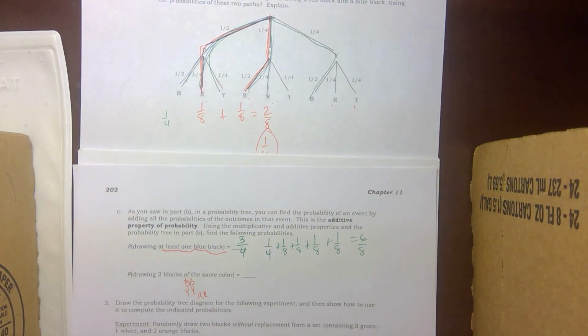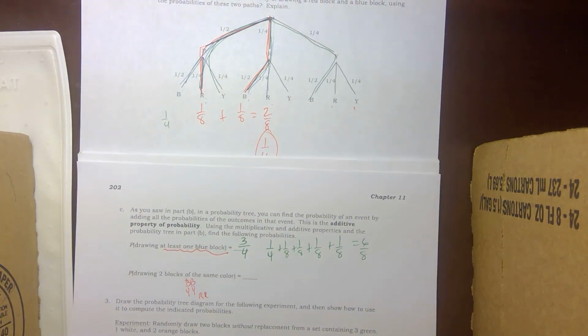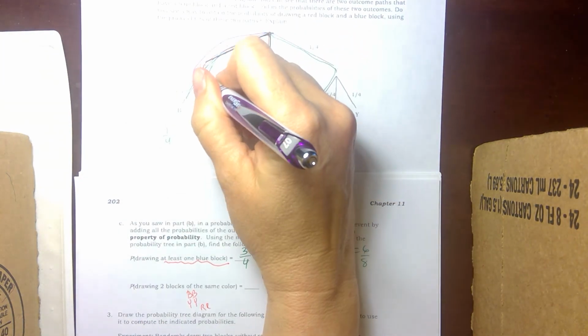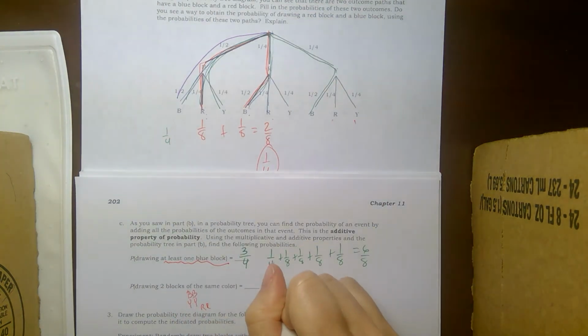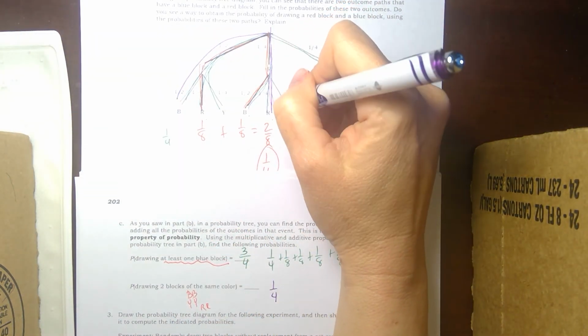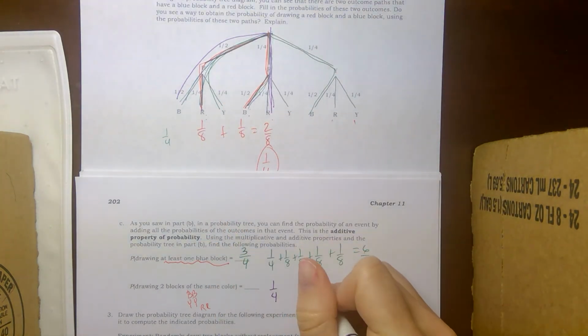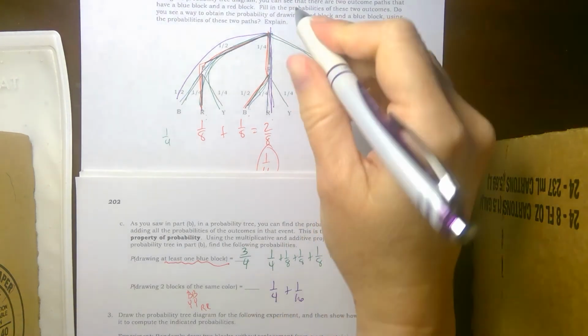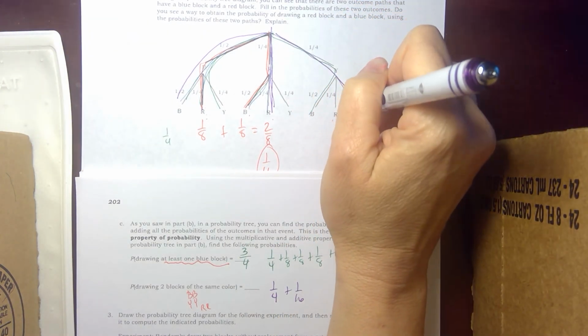What's the probability of getting two of the same color? Well, I could get both blue right here. That's a 1/4. Or I could get both red right here. And that is a 1/4 times a 1/4 is a 1/16. Or I could get both yellow draws right here.